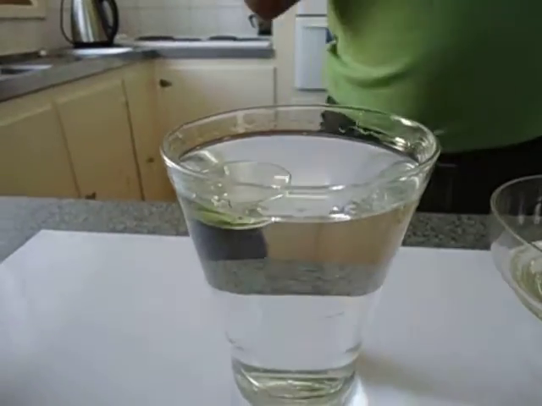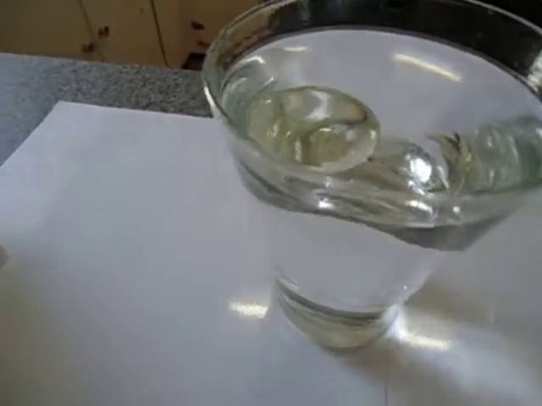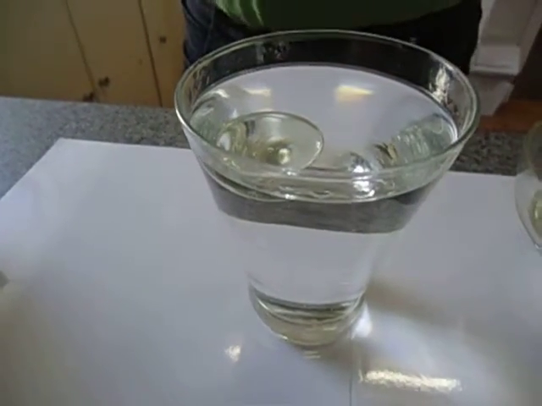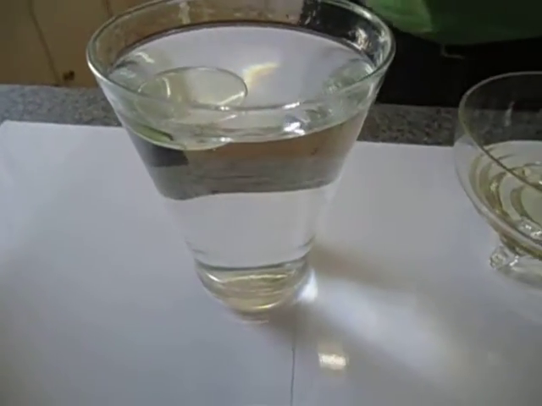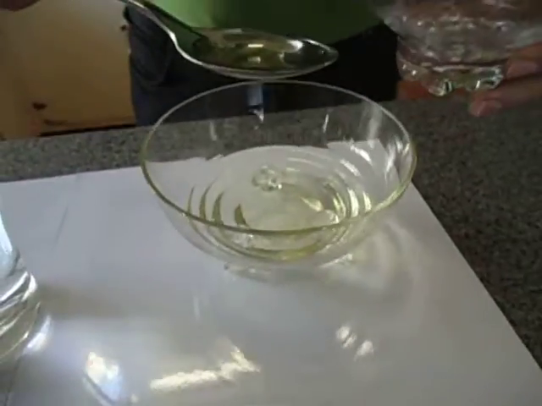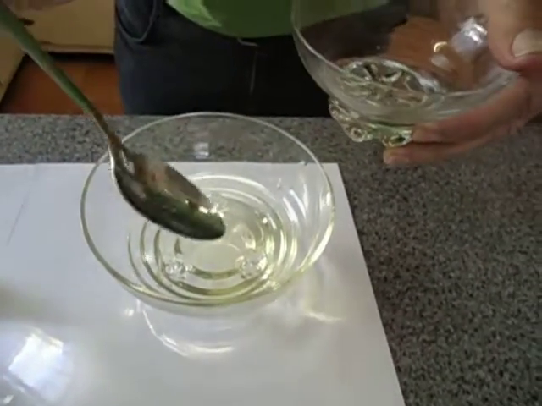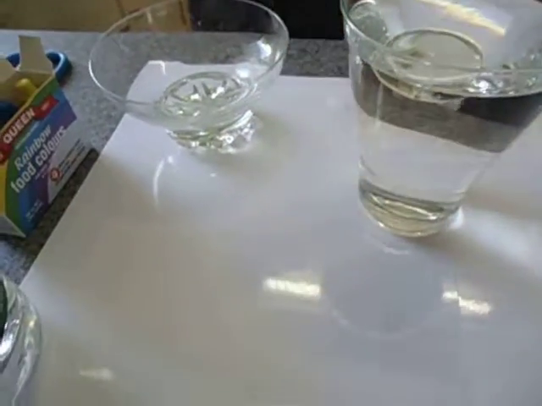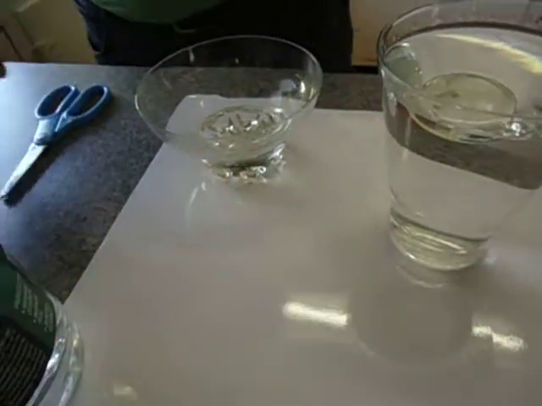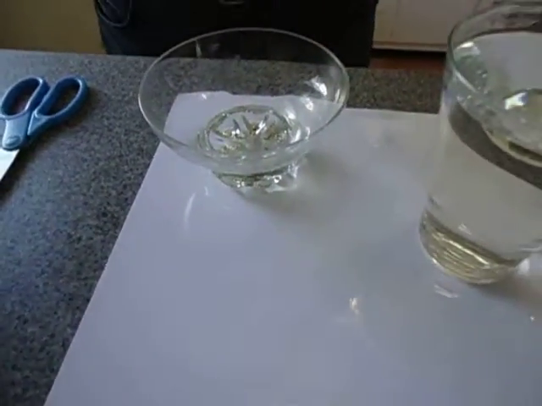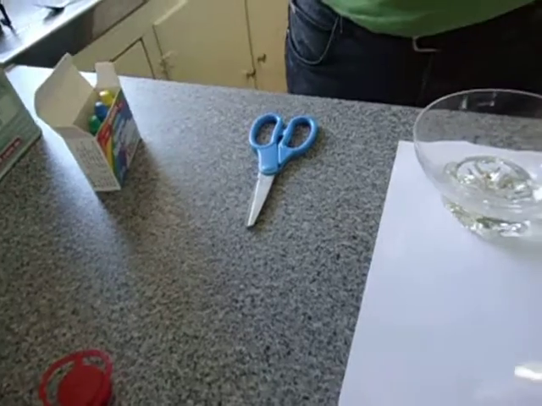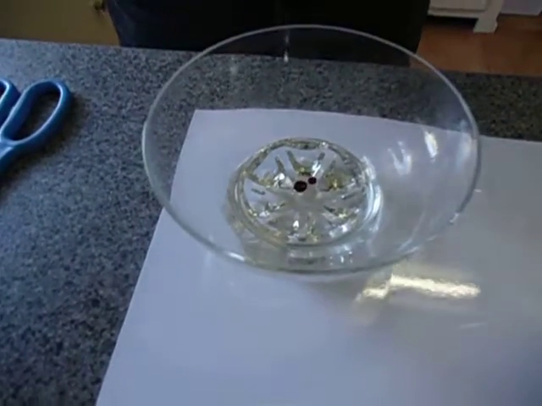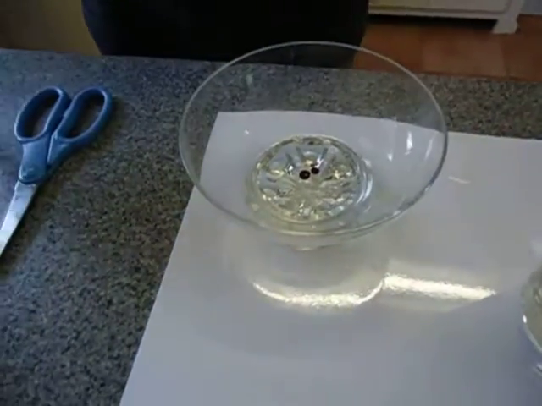Okay, now maybe it's a little difficult to see that, so what I think we'll do is we'll get a spoonful of olive oil, pop it in here, then I'll add just a drop of food dye and stir it up. I think the red is a nice colour. Let's give that a stir.